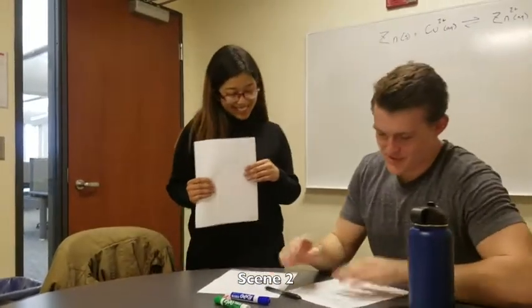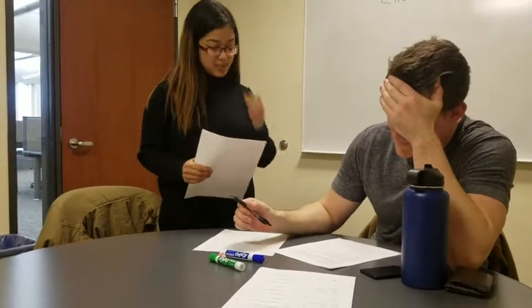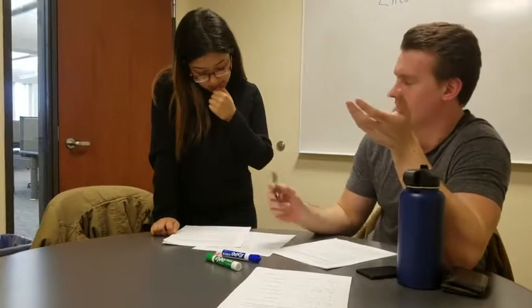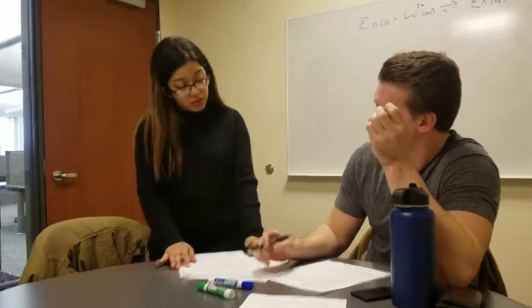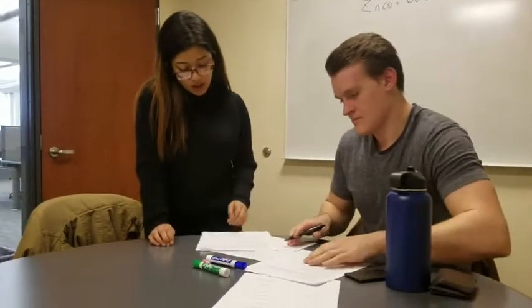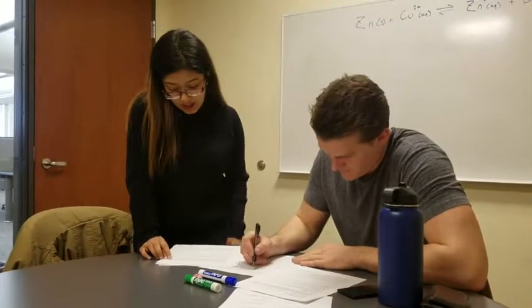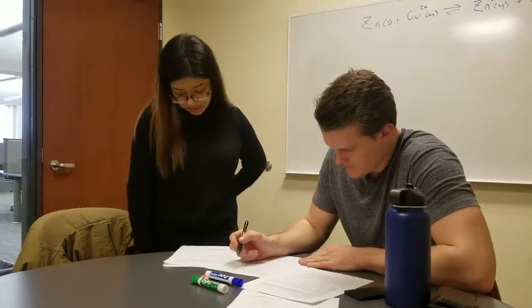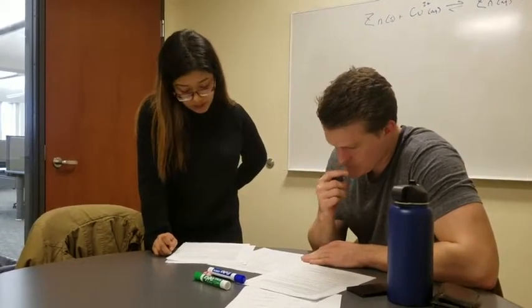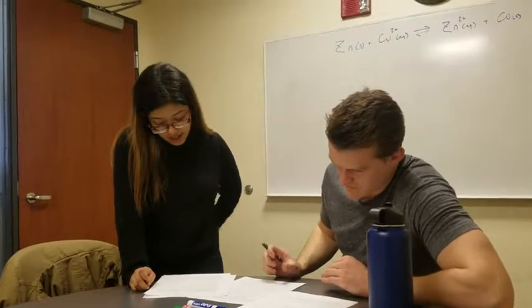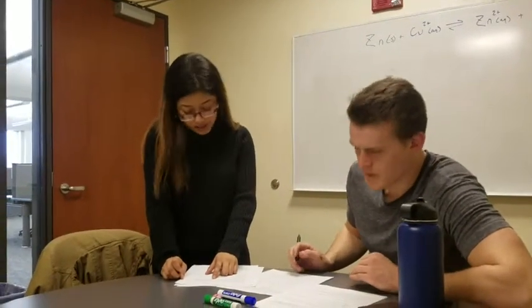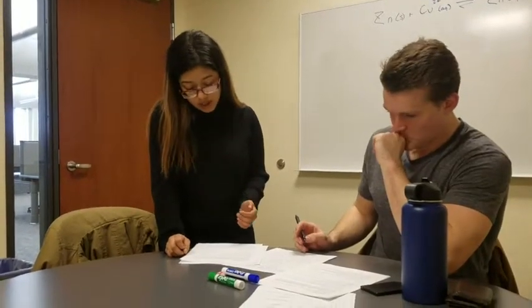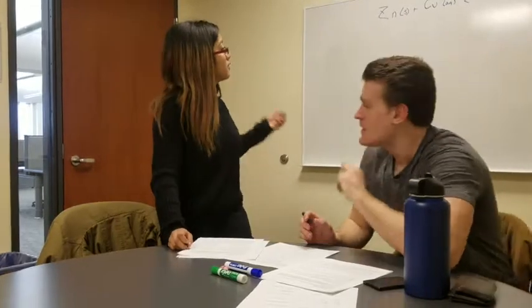Okay, so I'm having trouble. It's asking me to write half reactions for oxidation and reduction, and I'm honestly not sure what I'm supposed to do. Okay, so the first step is to identify what's being oxidized and what's being reduced, which you already did, so you're on the right track. Now we have a special way to write each of those, and that's with a half reaction. In a reduction half reaction, an atom is gaining electrons, remember RIGR. The first thing you do is split the reaction into 2 elements, so make a reaction equation for copper and make one for zinc.